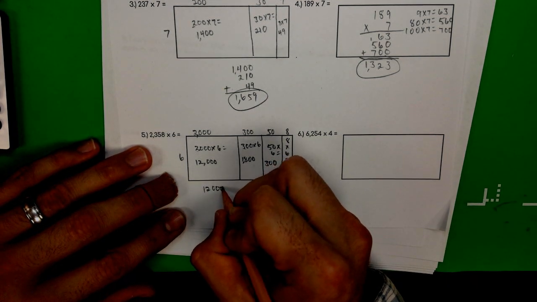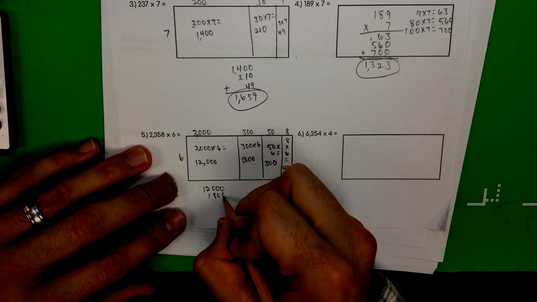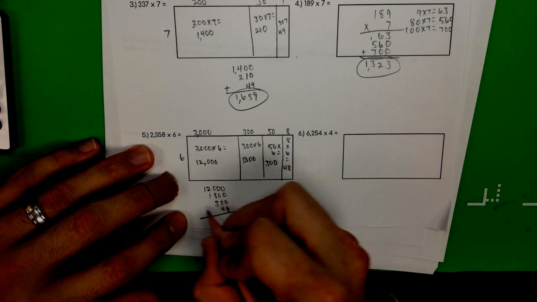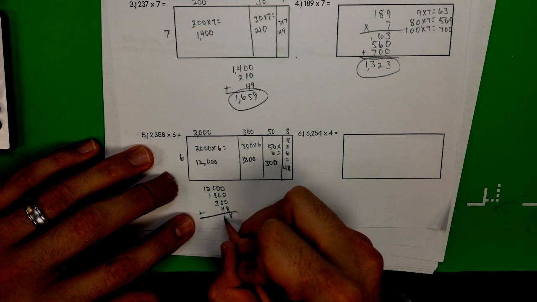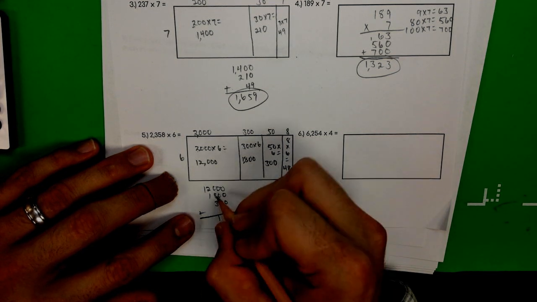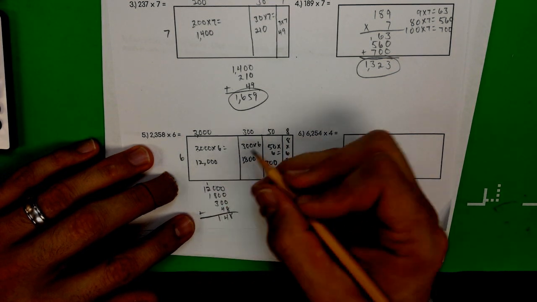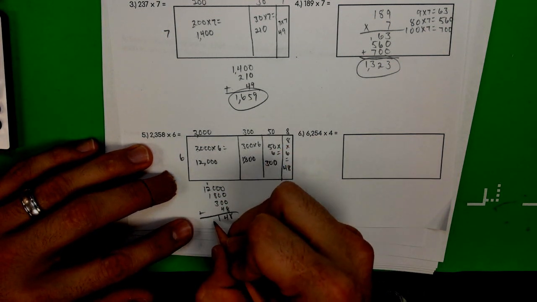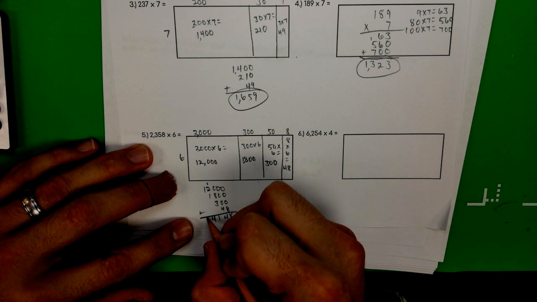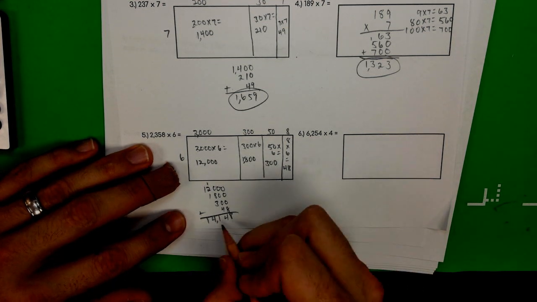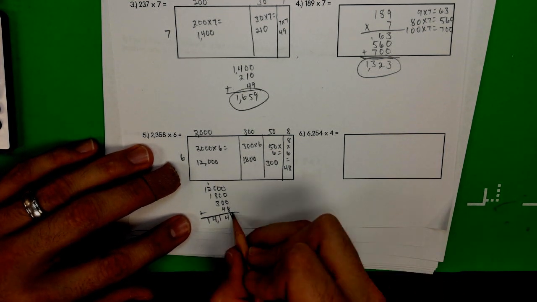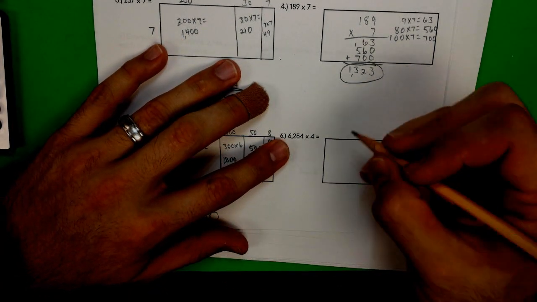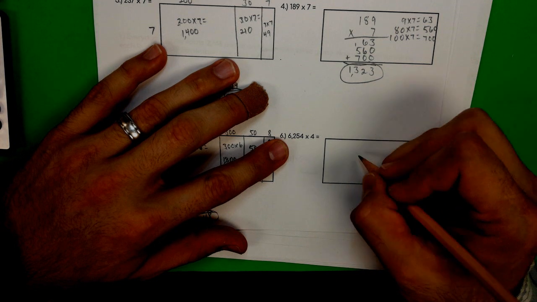12,000 plus 1,800 plus 300 plus 48. 8 ones, 4 tens, 11 hundreds, so we regroup the 1,000, 1,100. 1, 2, and 1 make 4,000 and 1 10,000. So we have 14,148 here. And finally, we've got the partial product for 6,254 times 4.